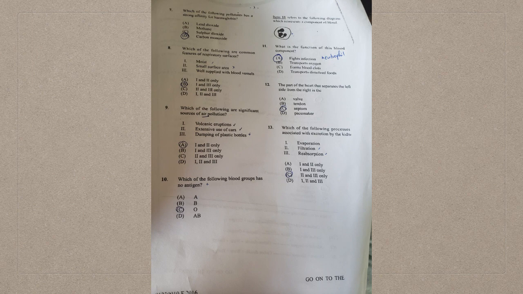So if the question was asking you, what blood group would a person be? No, I don't like that one. Let me restructure that one. What antibodies will be present in the plasma of a person who is blood group A? If you've guessed antibody B, then that will be correct.